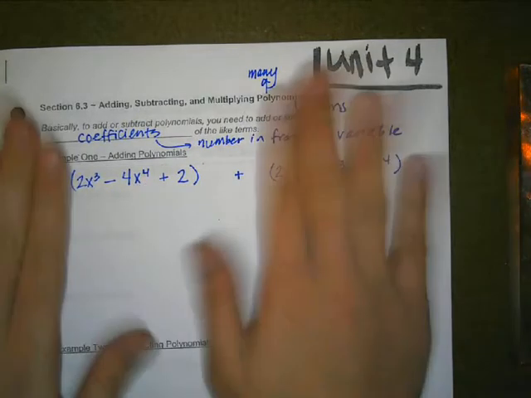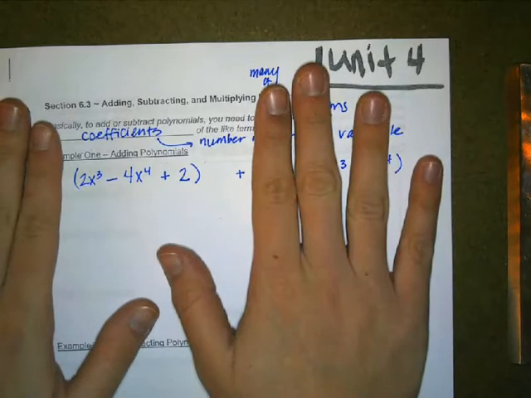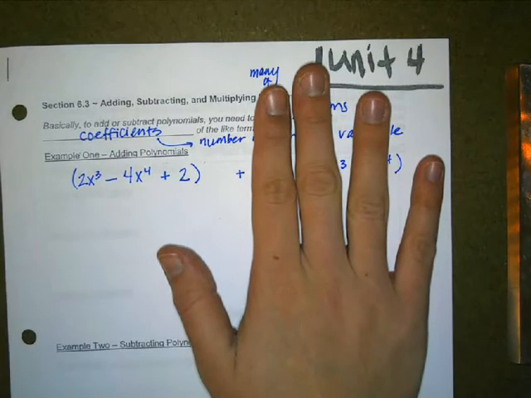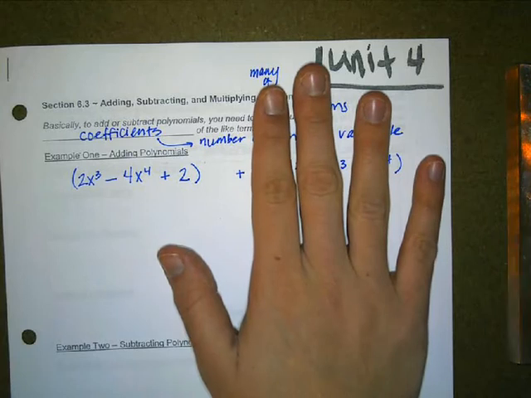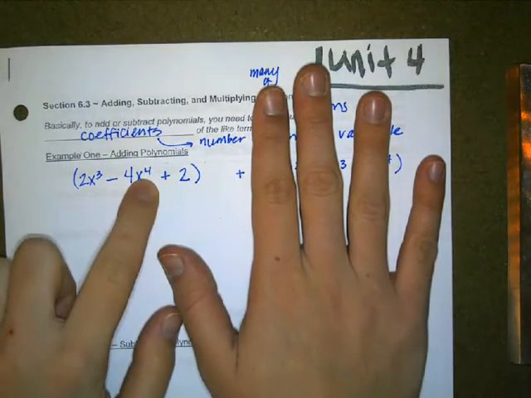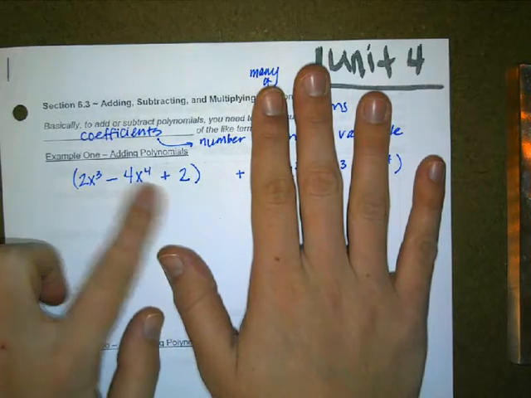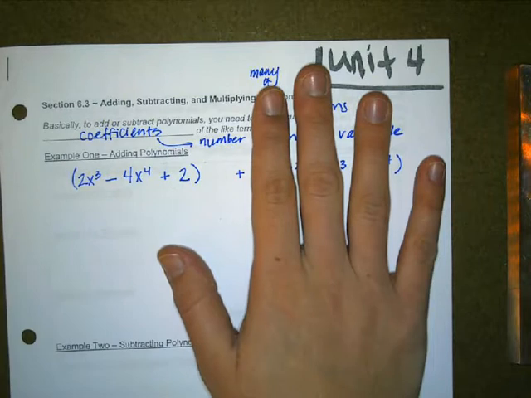How many terms does it have? 3. So we could also call this a trinomial, meaning there's 3 terms. Quadratic is usually a trinomial because there's usually 3 terms in a quadratic. We could also call it a quartic because the highest degree is a 4. So we could call it a quartic function. You have linear, quadratic, cubic, quartic. This would be a quartic.